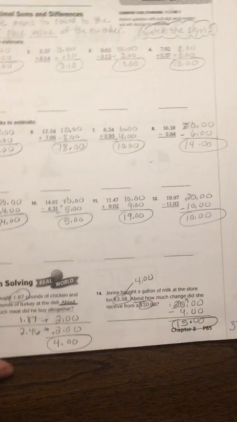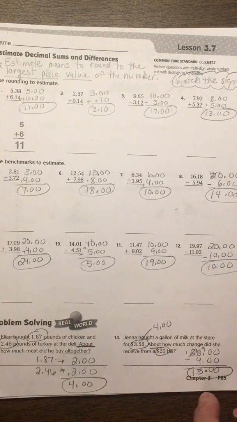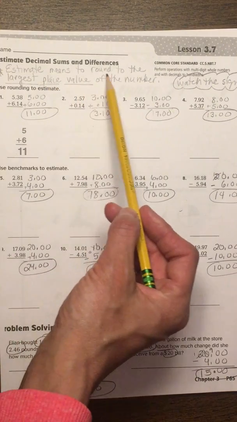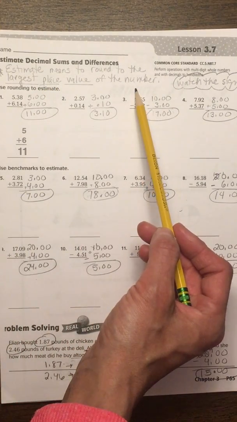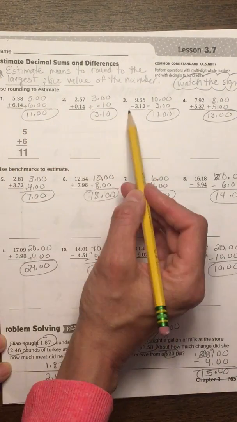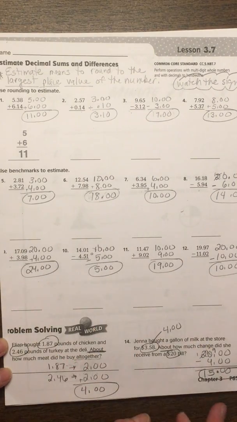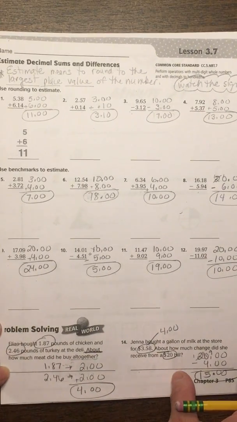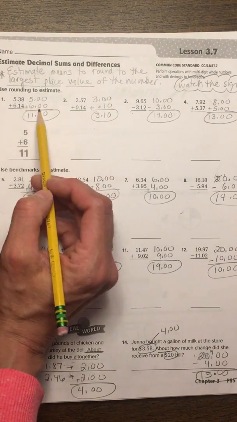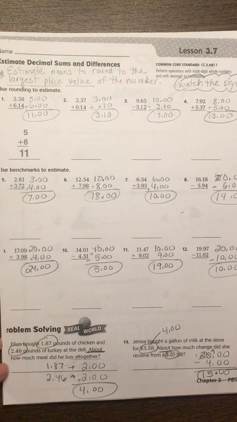Okay, so for page 39, there's just some reminders on the top. What estimate means: to round to the largest place value of the number. On this page, watch the signs because you have some addition, you have some subtraction, addition, and so on. Okay, so they mix it up a little bit. It's the exact same process. They don't give you the nice little arrows where you have to write next to it, but just write next to it. And the exact same process goes through.